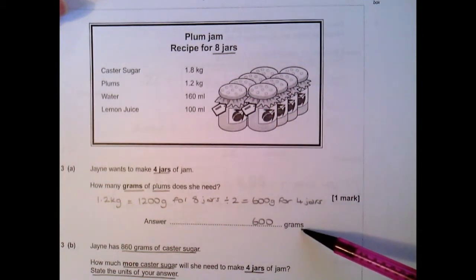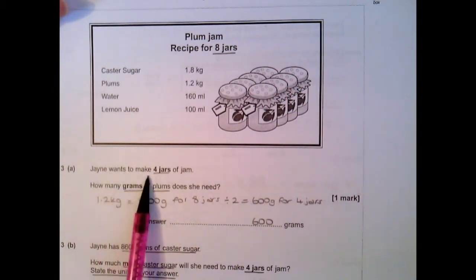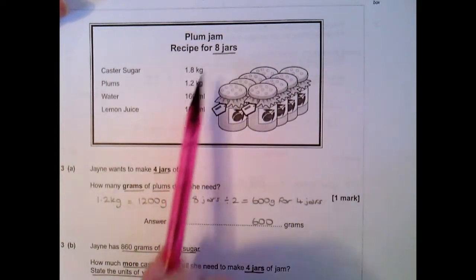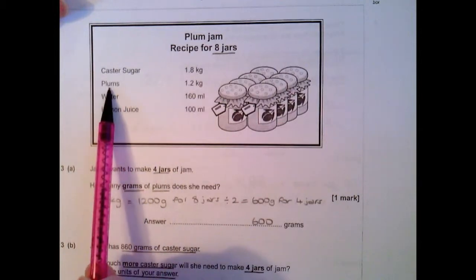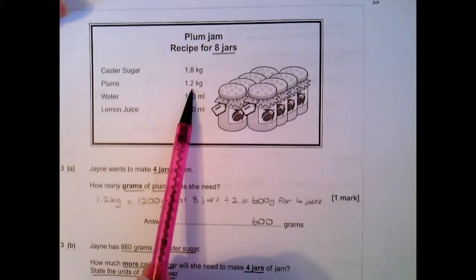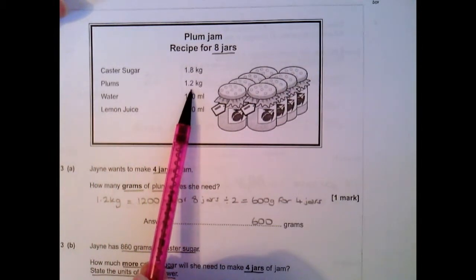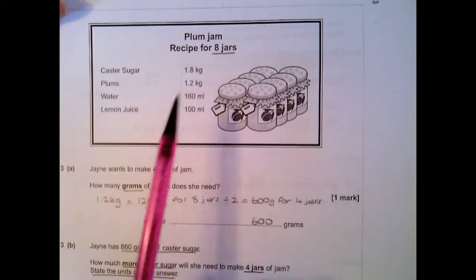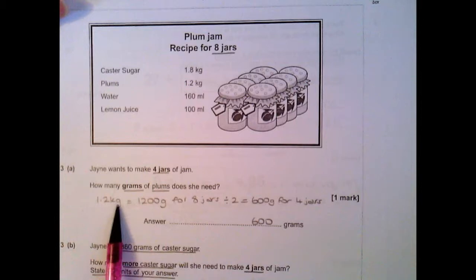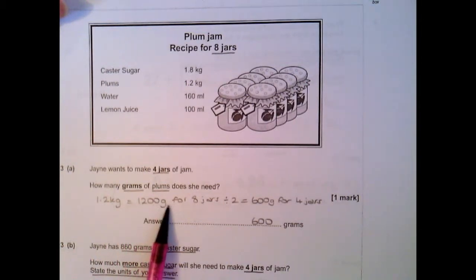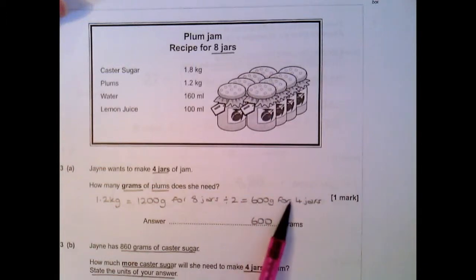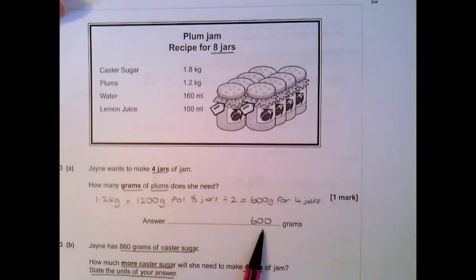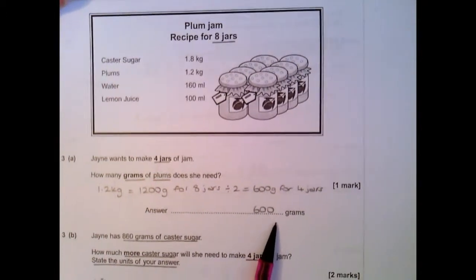The main problem with the question is that these ingredients are all in measurements like kilograms, and down here they're looking for the answer in grams. So Jane wants to make 4 jars of jam rather than 8. How many grams of plums does she need? So if you go here, the plums, it's 1.2 kilograms. So first of all you need to know that there's 1,000 grams in a kilogram. So 1.2 kilograms would be 1,200 grams, and that's for 8 jars. So divided by 2 would get you 600 grams for 4 jars. So 600 grams would be your answer in there.